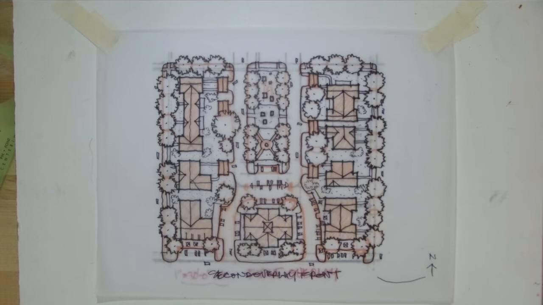You can see that their shadows are at an angle that suggests it's approximately 10 or 11 a.m.